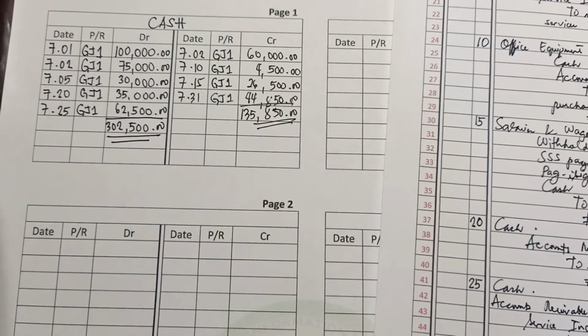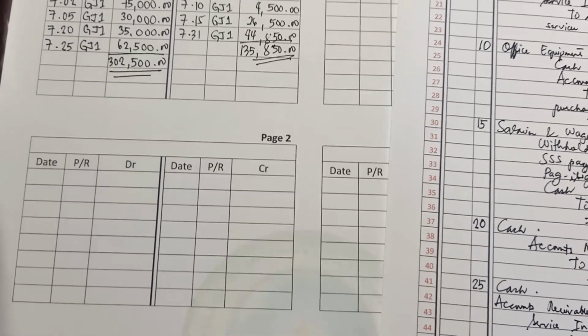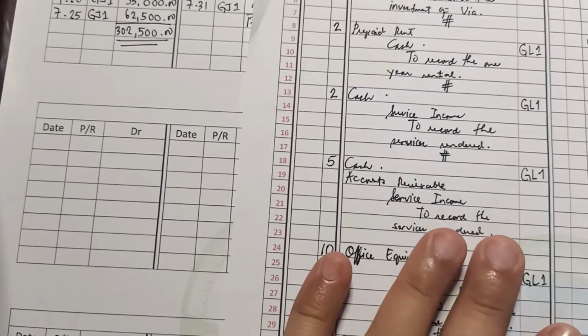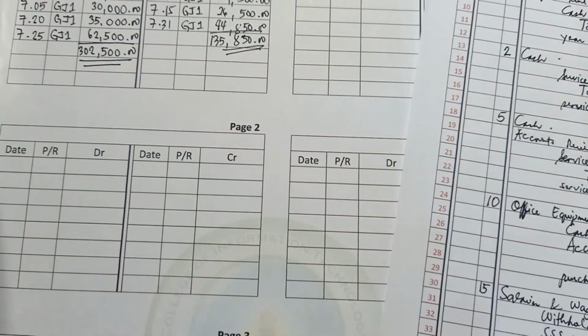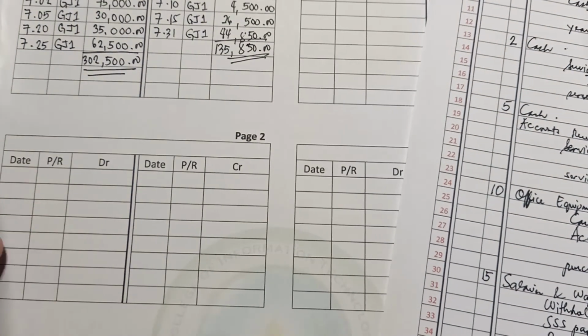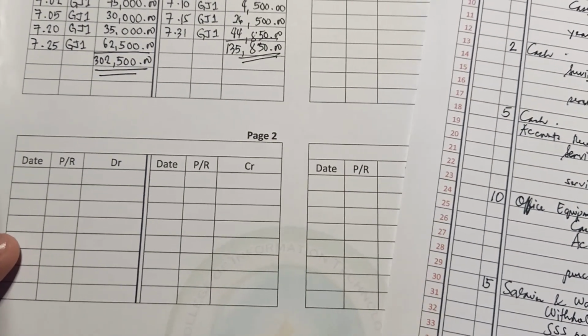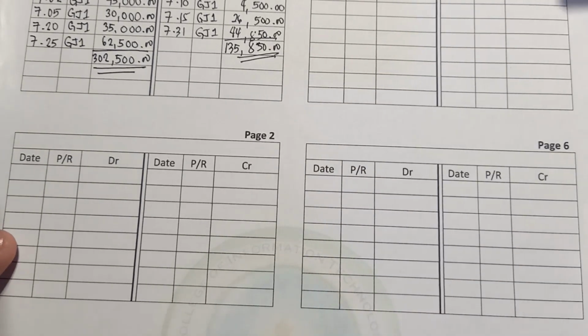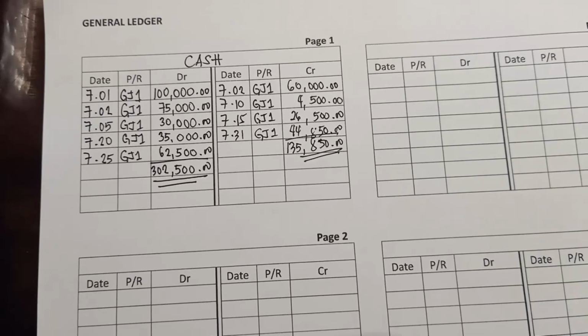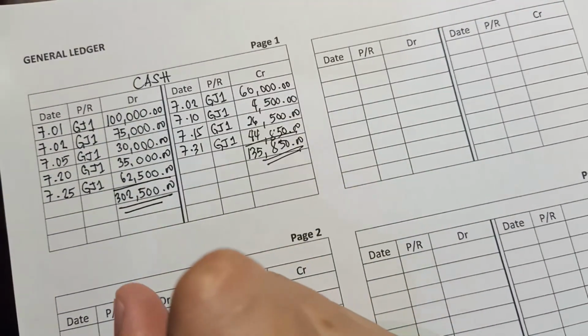So, we will just be continuing. Okay? So, transferring of accounts lang po from the general journal to the general ledger. So, I will be providing you soft copy of the answers later on. Okay? So, proceed na po ako. So, next.